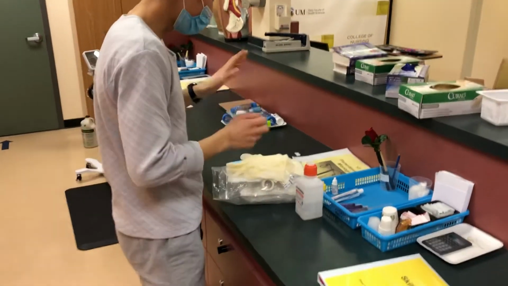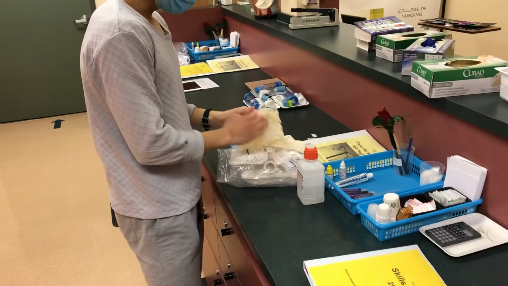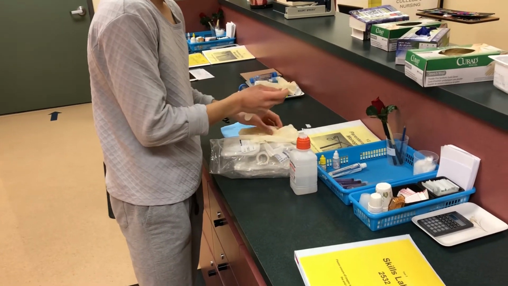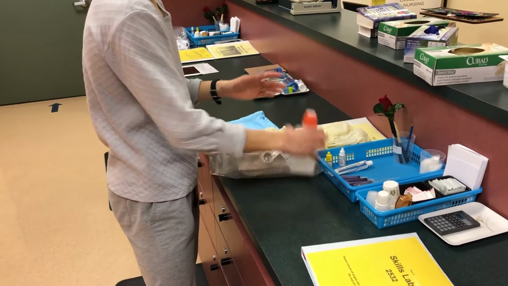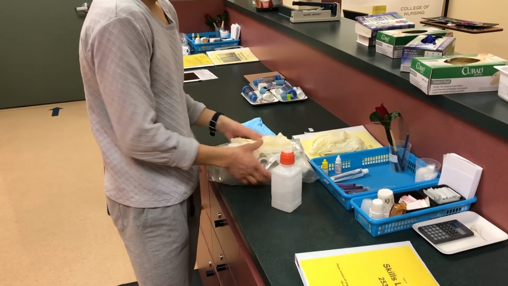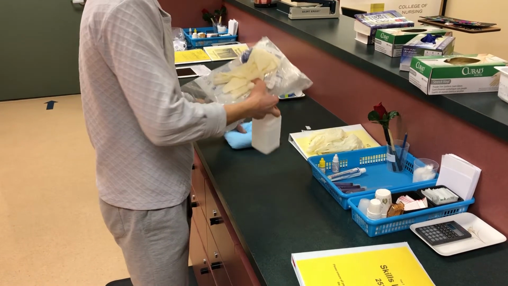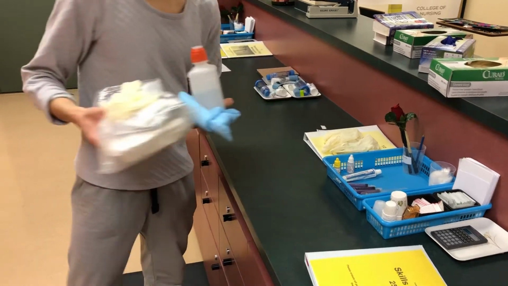So what I have is an absorbent pad, a pair of clean gloves, and I have my normal saline and my actual wound care kit. So I'm going to carry all of my supplies to the patient's bedside.